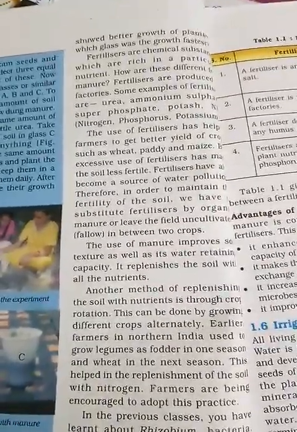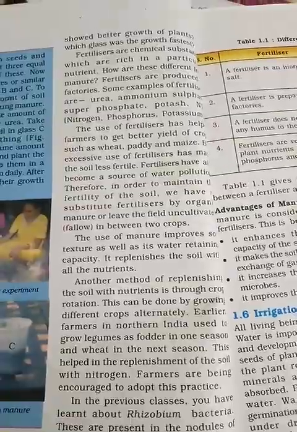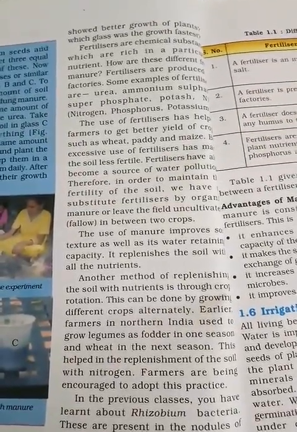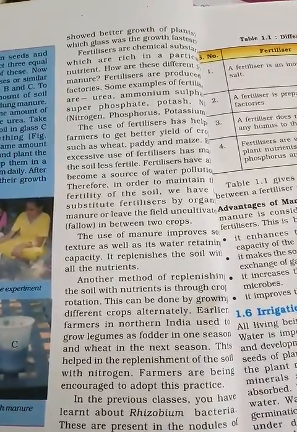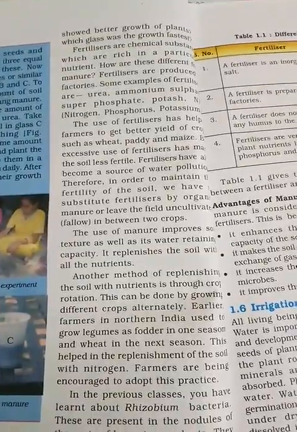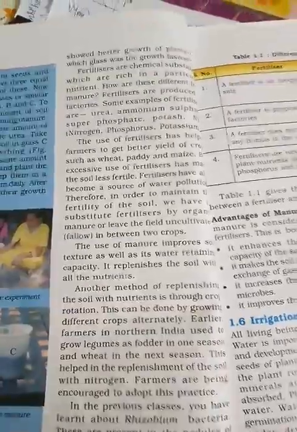Now, another way that allows the soil to regain its nutrients is crop rotation. This can be done by growing different crops alternately, which has been followed in northern India since a long time. This allows the replenishment of the soil.